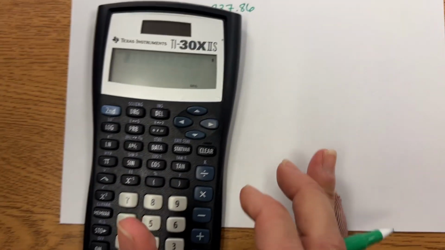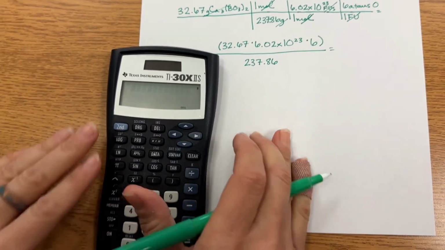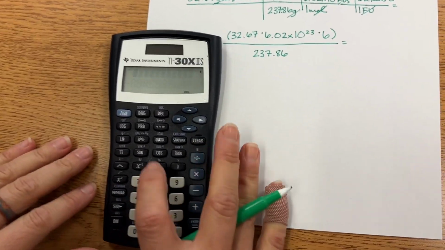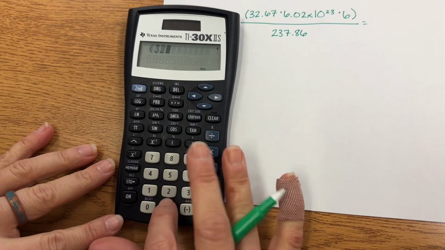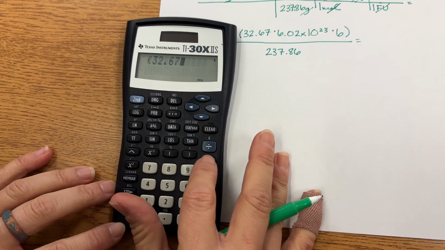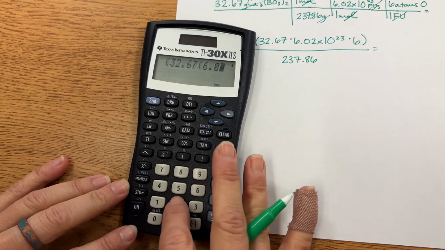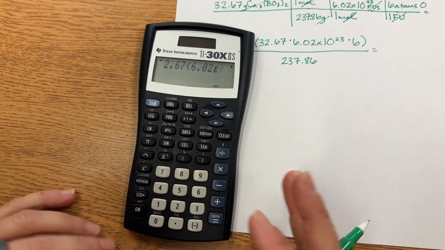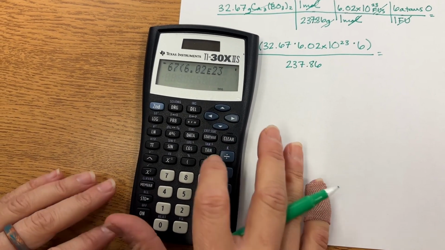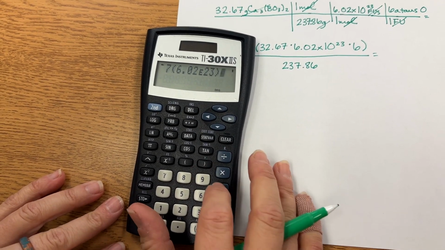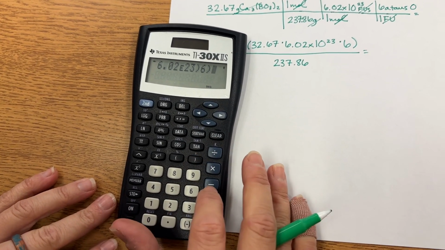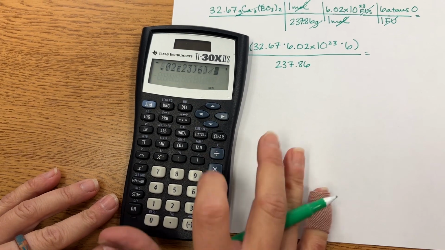All right. Watch me type this in. It's pretty incredible. All right, remember, parentheses game should be strong. First parentheses, 32.67 multiplied by, and this is where I always do Avogadro's in its own. Remember, 10 to the power of. Use that capital E key. And then we're going to multiply that by 6. That's what's going in the numerator, and you're going to divide that by 237.86.